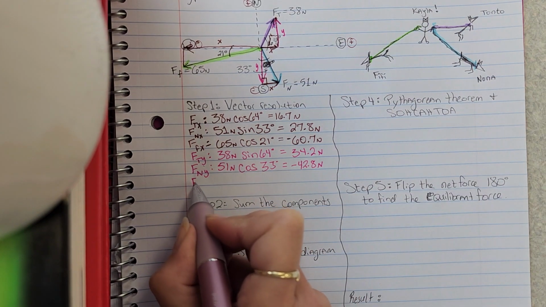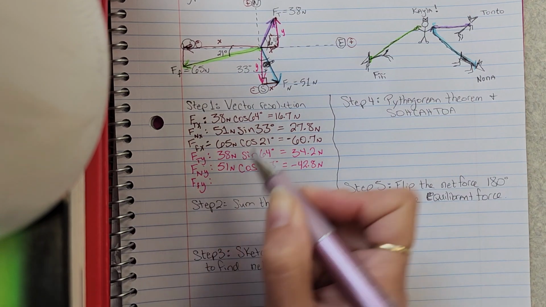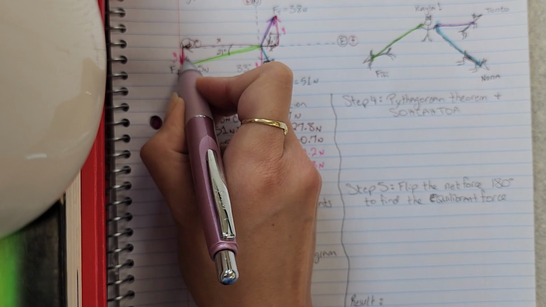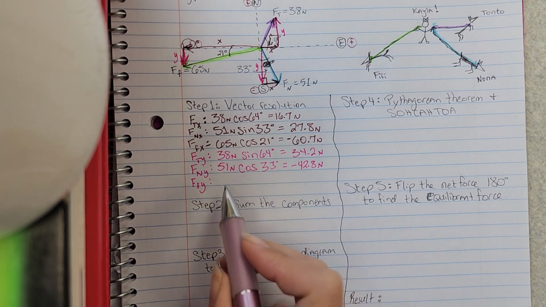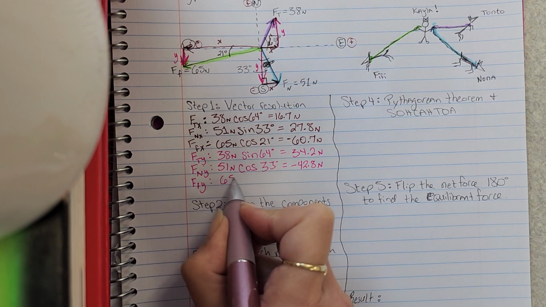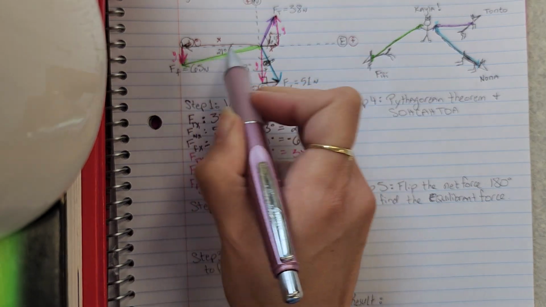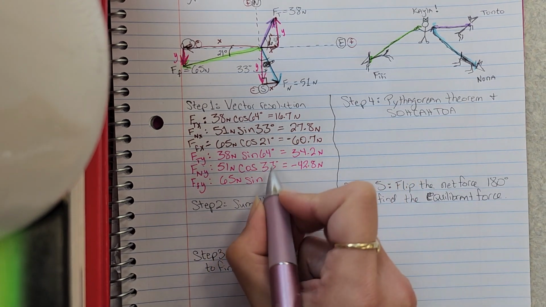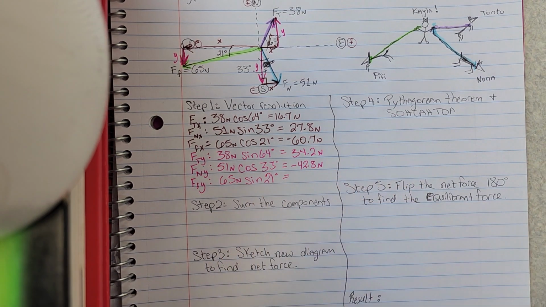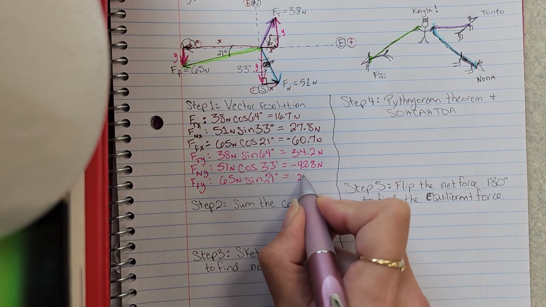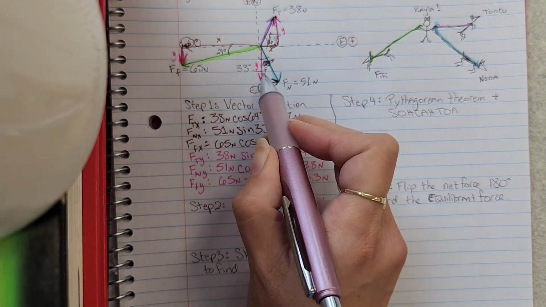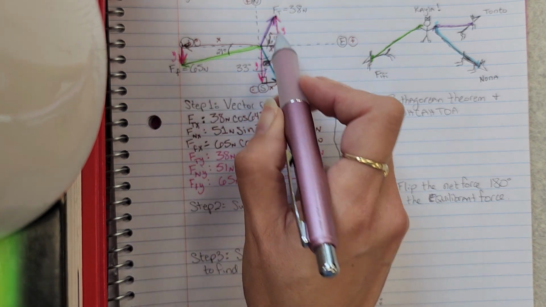Lastly, we have Fifi's force in the y direction. So this component is downward. The hypotenuse is 65 newtons. And this side of the triangle is opposite of 21, so we use sine of 21 degrees. And 65 sine of 21 is equal to 23.3 newtons. And I'll put a negative here just to remind me that this is downward. So these two are downward, and they're opposing this upward force.